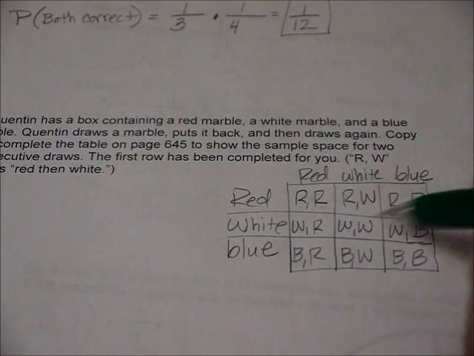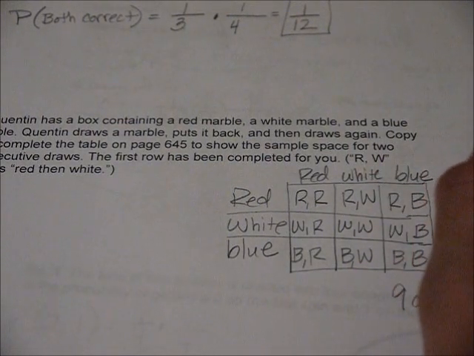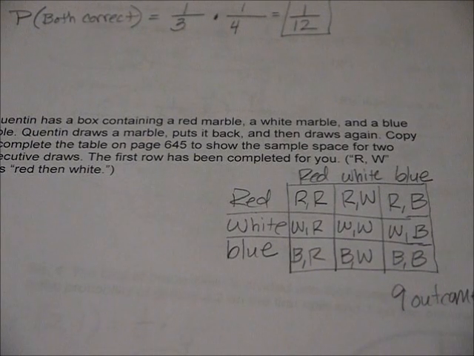And it looks like there are 9 outcomes. They don't tell us to write that, but I just wanted you to see it.